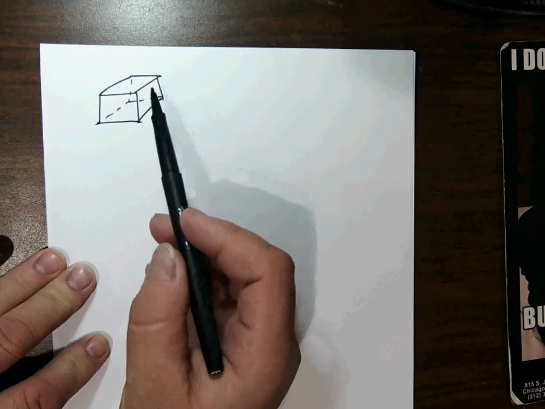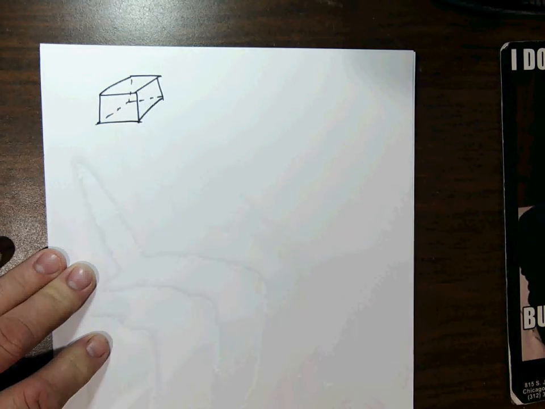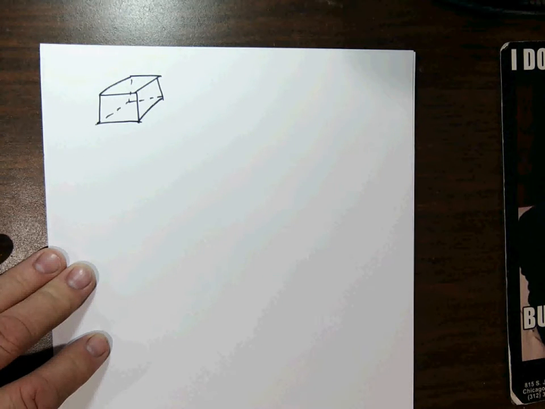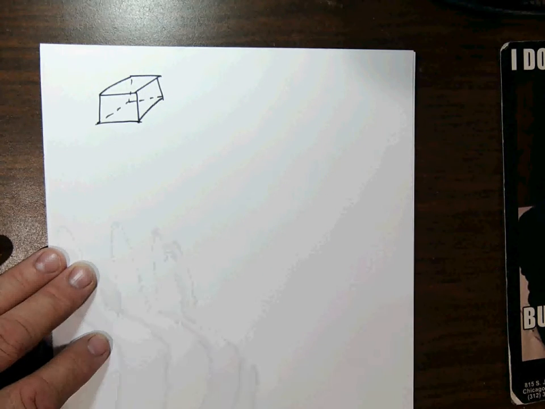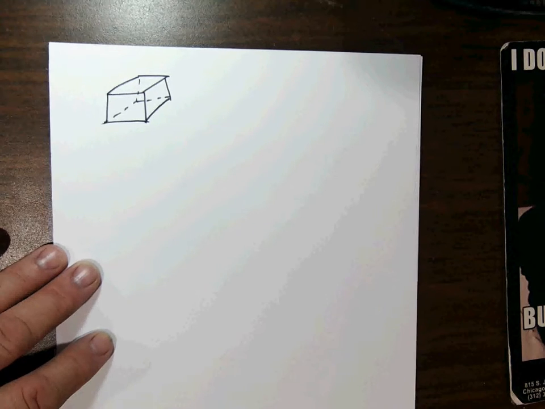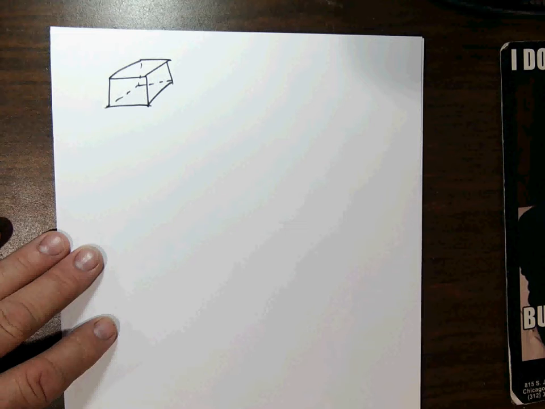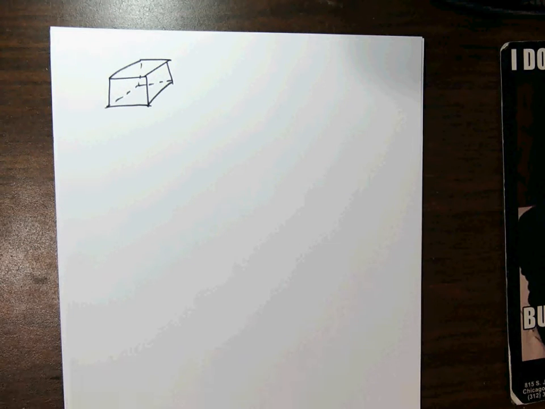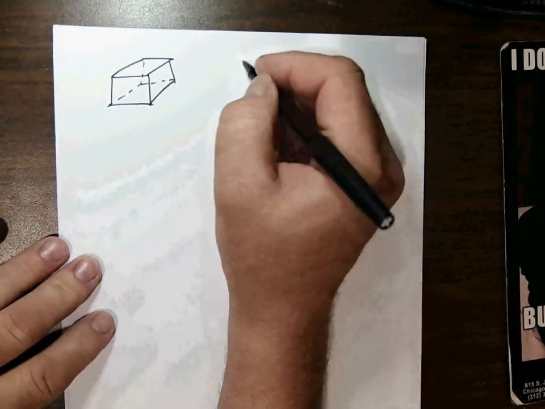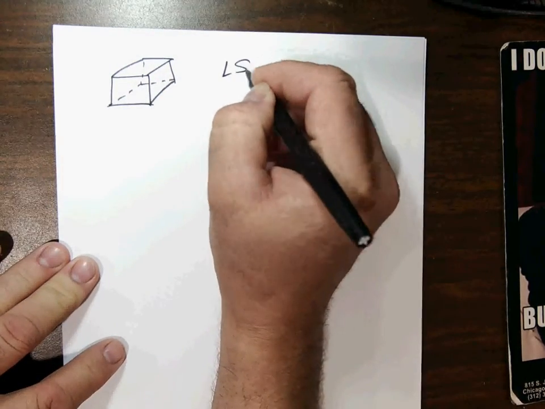I've got a front and a back, a left and a right, and a top and a bottom. I've got 6 sides to that cube. So if I want to know the total area of all 6 sides, I need to do a little more figuring than just the simple area of a square or a rectangle. There's a couple of terms here we should talk about. The first one's called lateral surface area, LSA for short.